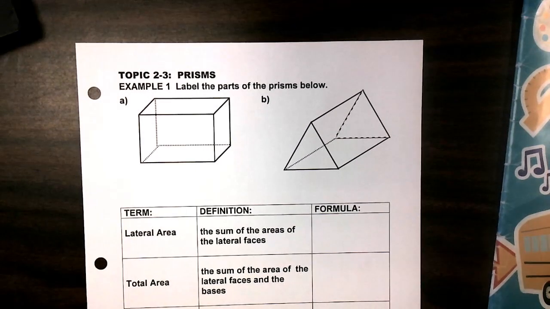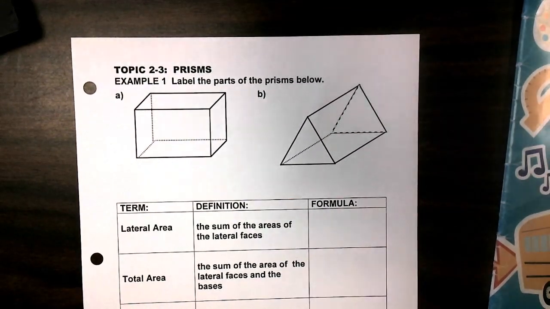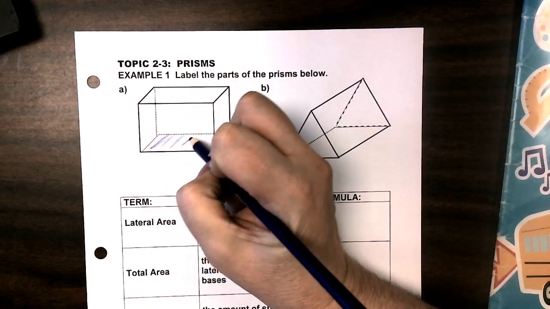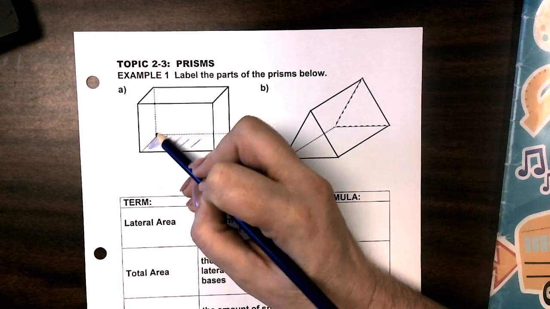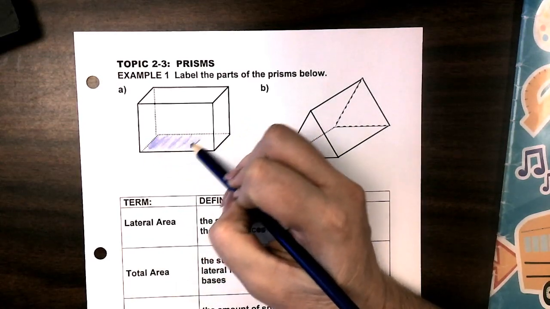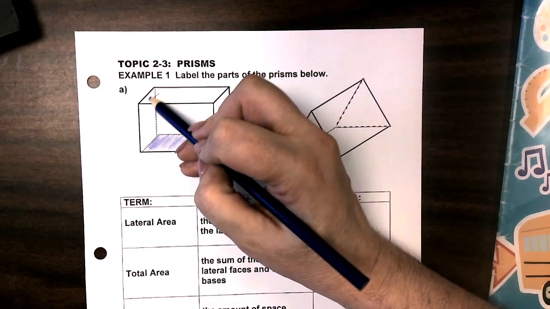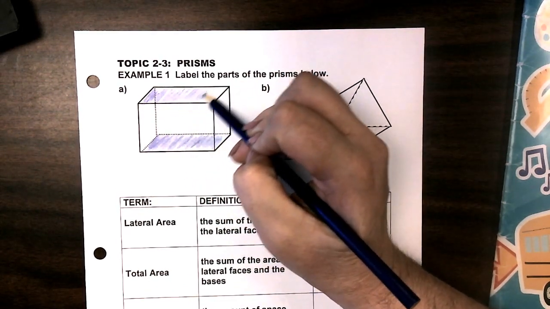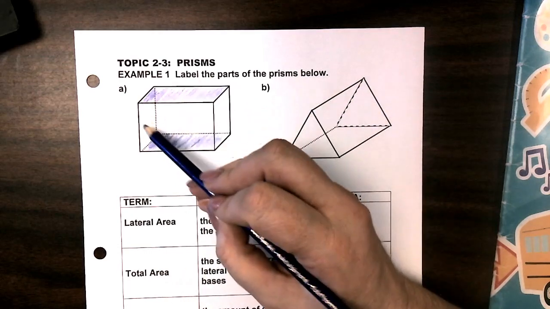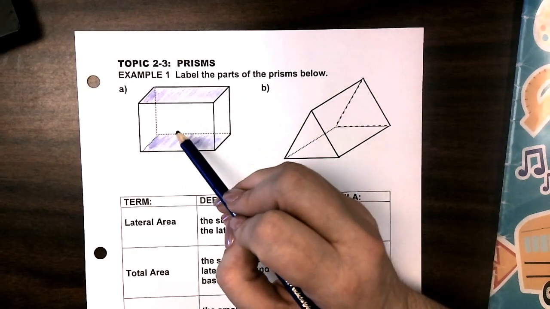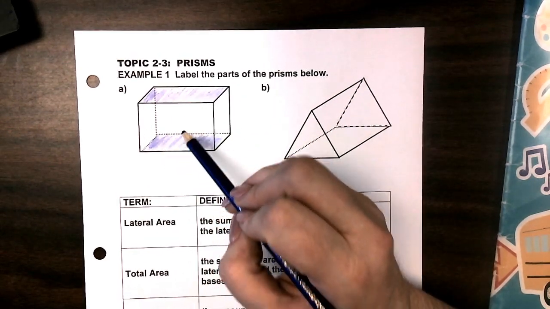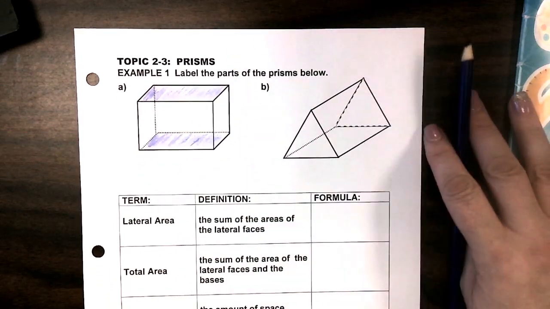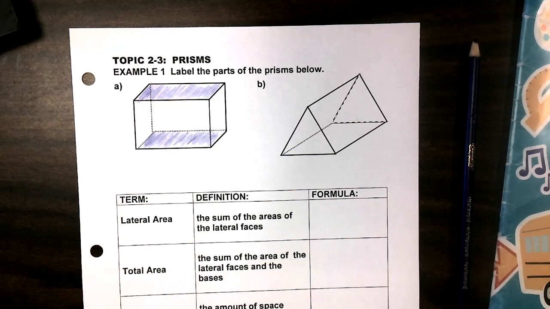All right, so I am going to use shading. If you don't have something to shade with, please just do hash marks. So we're going to label our base. In our rectangular prism, any of the faces can be bases, because to be a base, it has to have a parallel face. And so any one of the rectangles of a rectangular prism can be a base because all of them have parallel faces. The same is not true of a triangular prism.